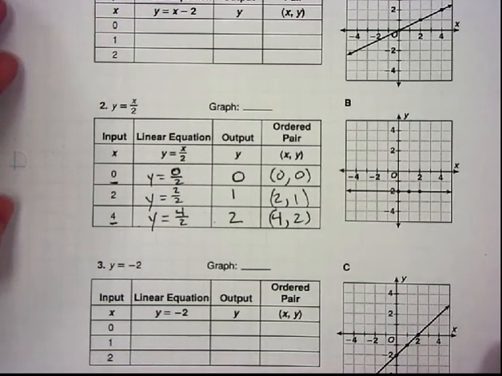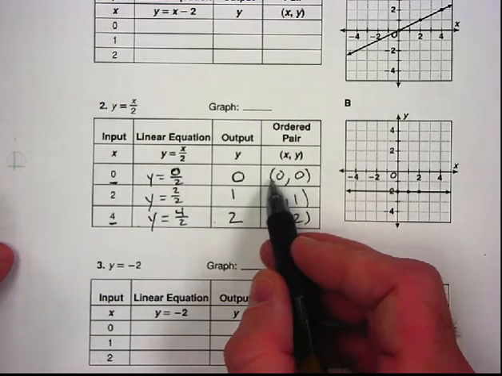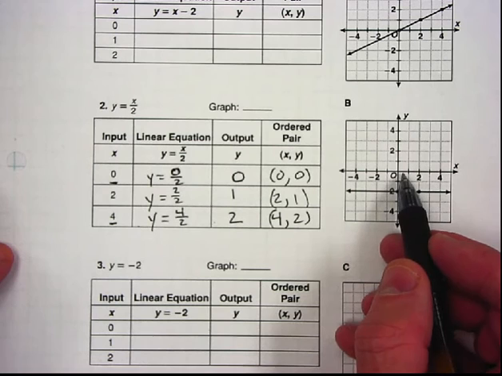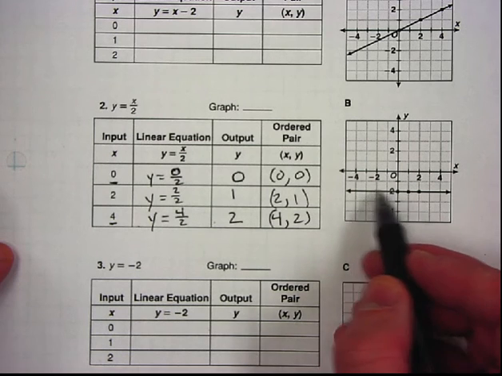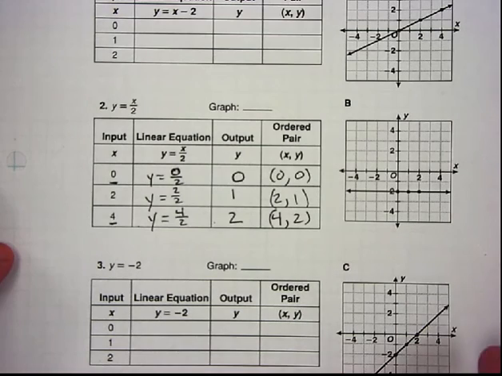Now I'm going to look at my graphs. I'm going to look at the one right next to it. I'm looking for a line that goes through the origin. And you can see the origin's up here. This line is down below. All the y coordinates are negative, so this does not match our ordered pairs.